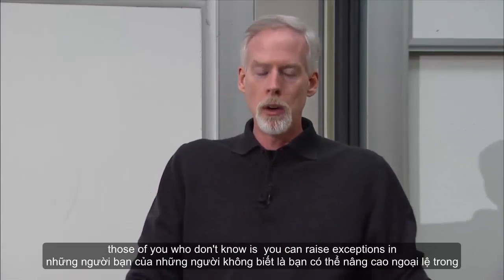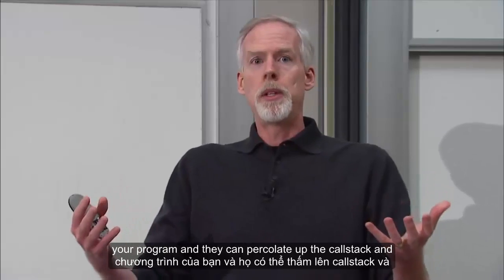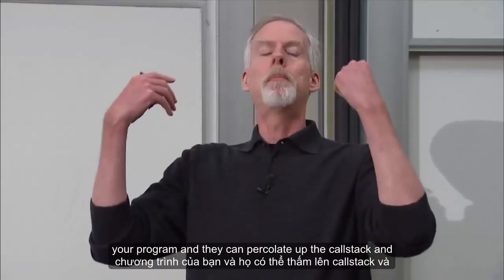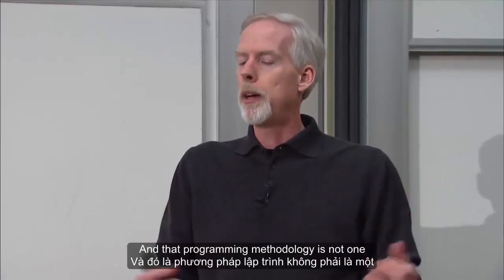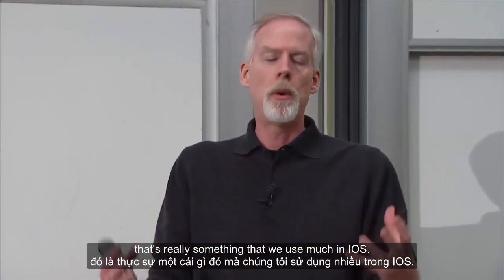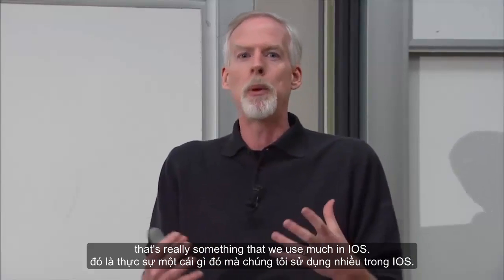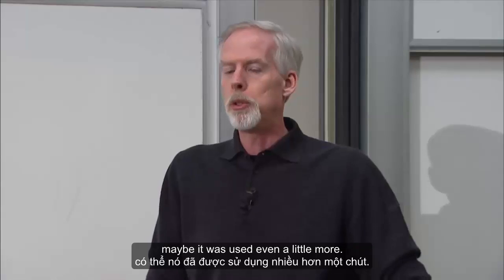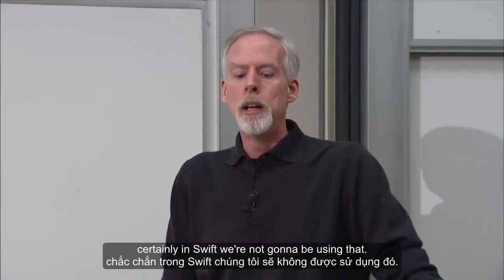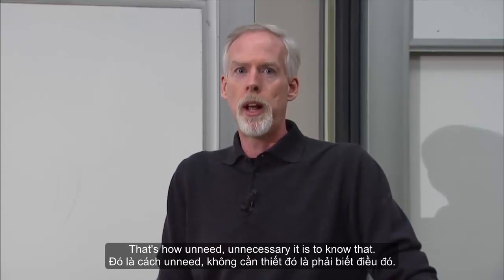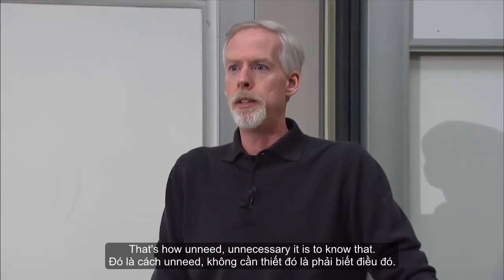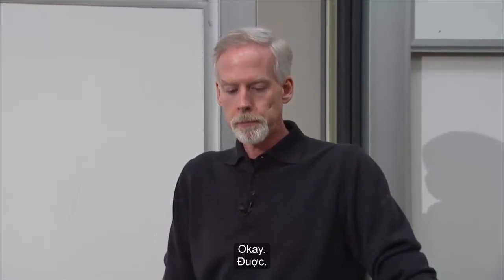Try-catch, for those of you who don't know, is where you can raise exceptions in your program, and they can percolate up the call stack, and someone tries to catch them and handle them. And that programming methodology is not one that's really something we use very much in iOS. In Objective-C, maybe it was used even a little more. I'm not even sure about that, but certainly in Swift, we're not going to be using that. I'm not even going to show it to you in this class. That's how unnecessary it is to know that.